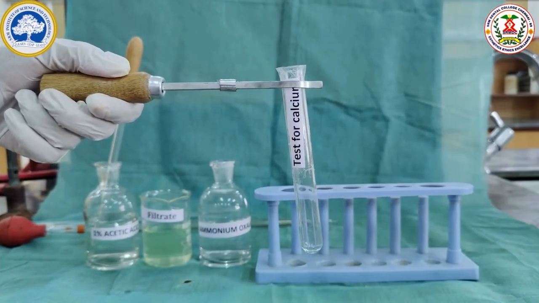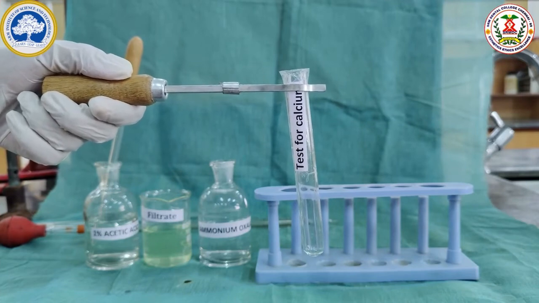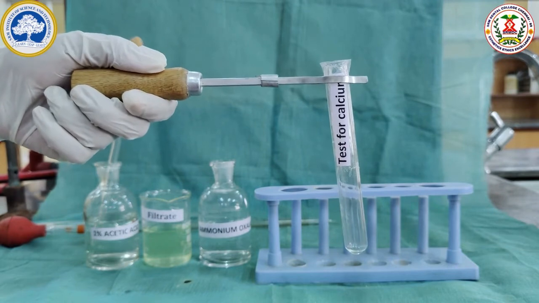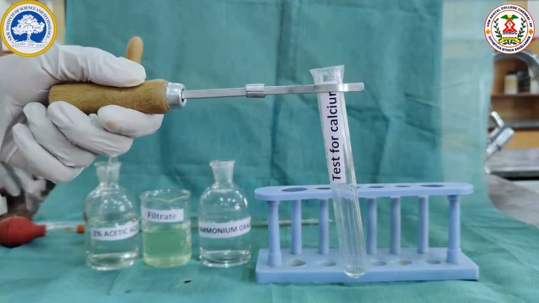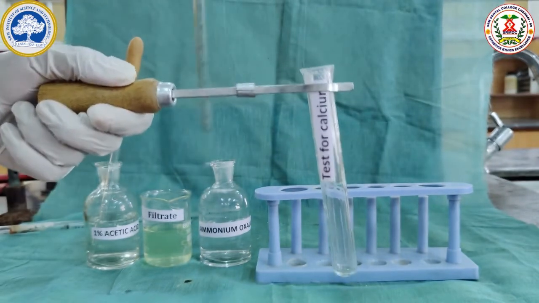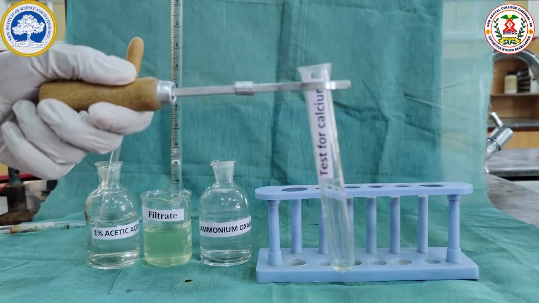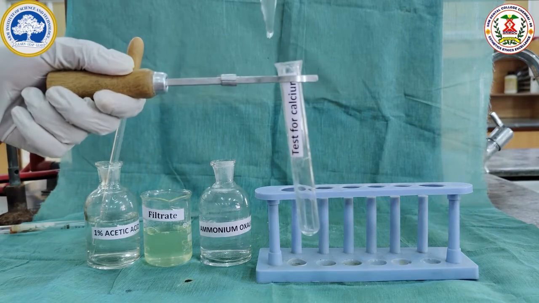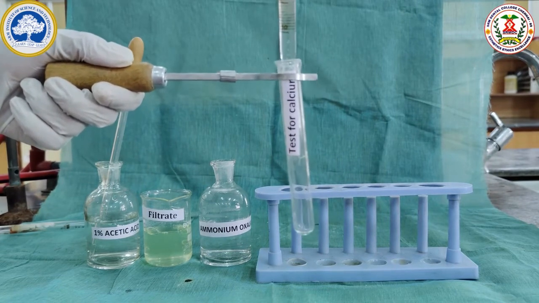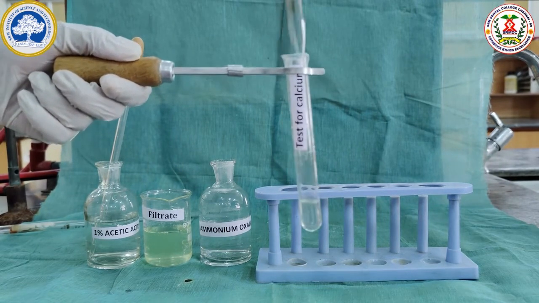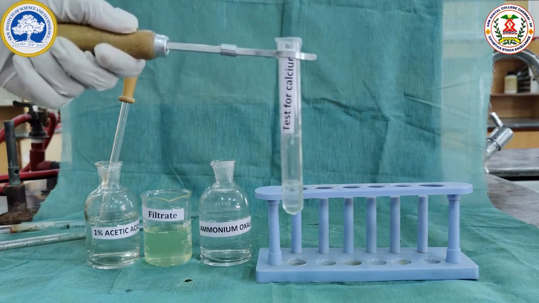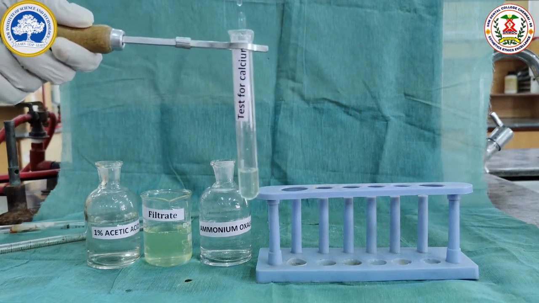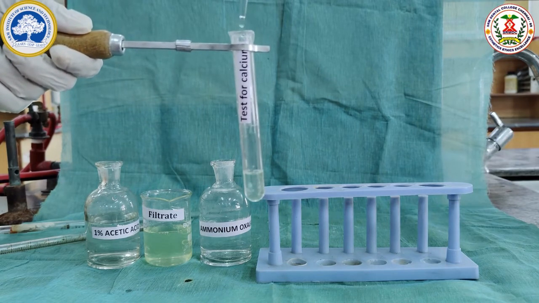The filtrate sample is rich in the mineral calcium. For this, we are going to do the test for calcium. The filtrate sample is taken, 2 ml, and this is acidified with 5 drops of 1% acetic acid.